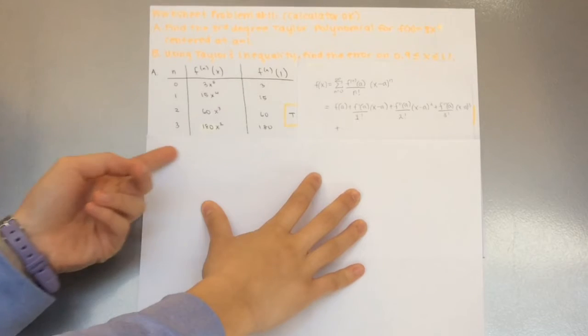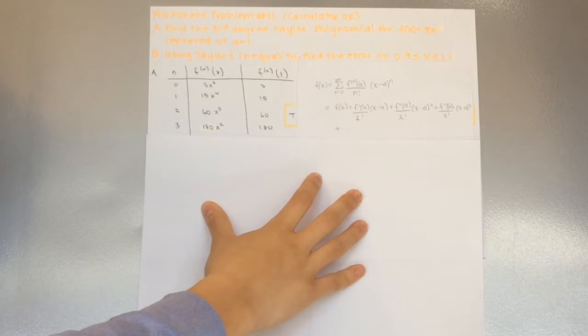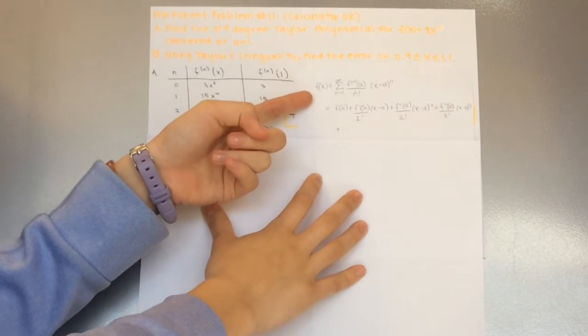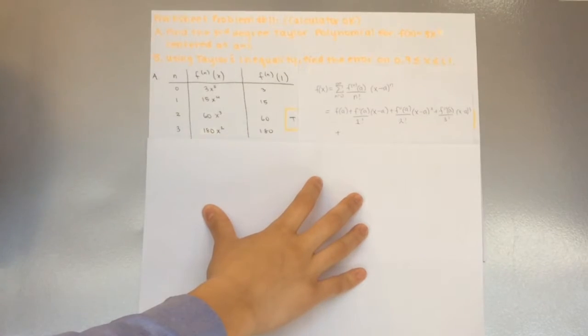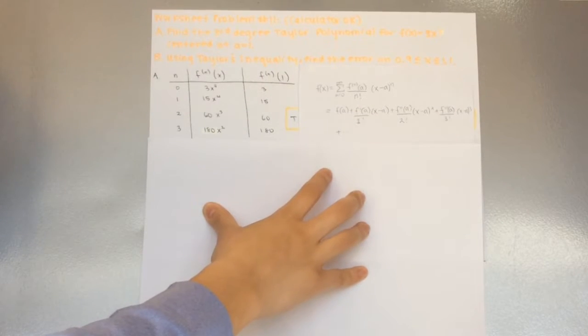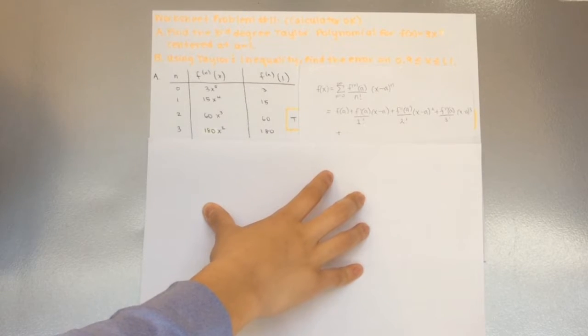Now that we have all this figured out, we can actually write our Taylor polynomial. So this is the formula for the expansion of the Taylor polynomial. It's the summation from 0 to infinity of the nth derivative of f of x when x equals a over n factorial times x minus a to the nth power.